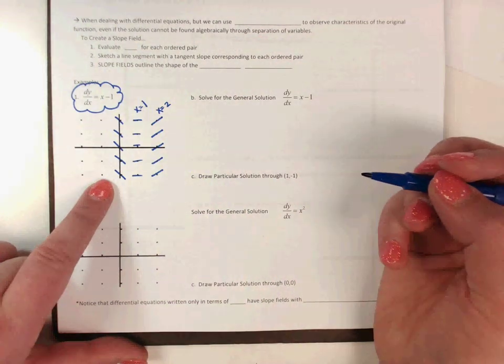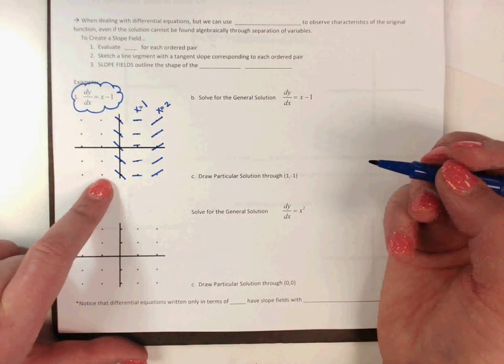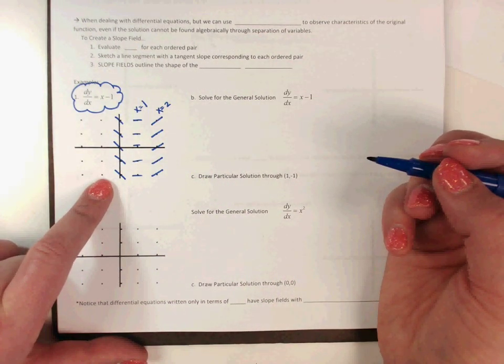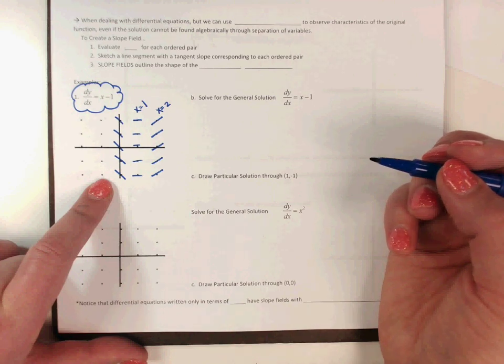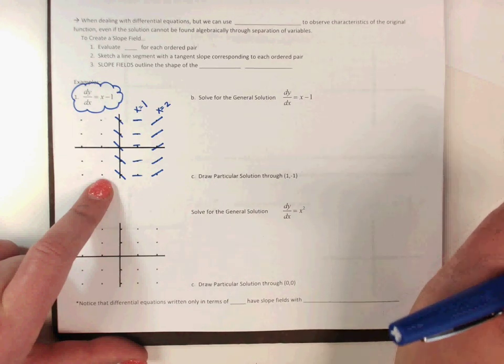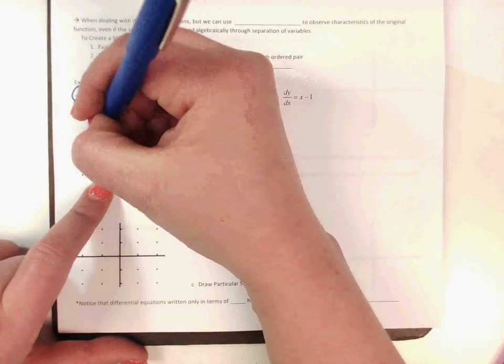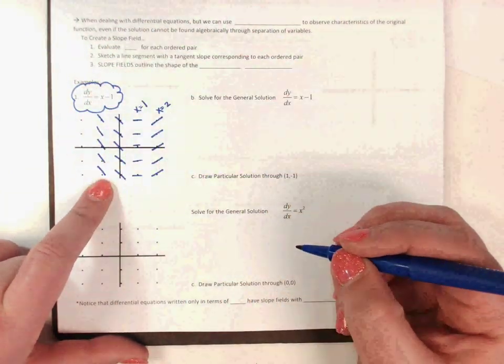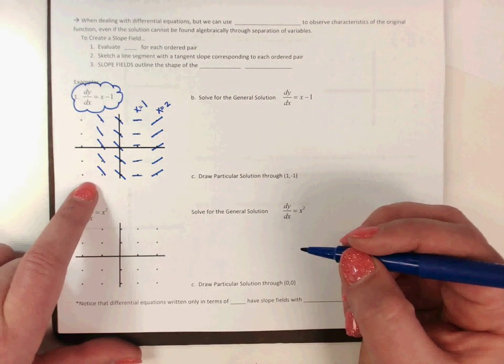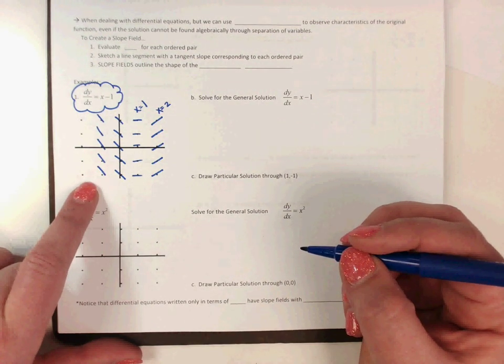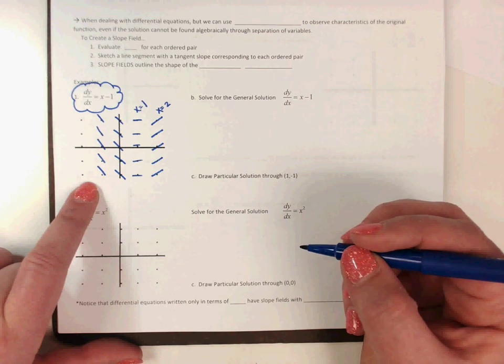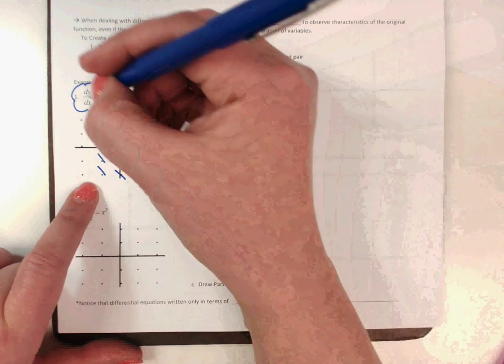Move over one more. Negative 1 minus 1. What would that be? Negative 1 minus 1 more would be negative 2. So my slopes should still be negative, but they should be steeper. And then if I go back one more, negative 2 minus 1 is negative 3, which means they should still be negative, but even a little bit more steep. So like this.